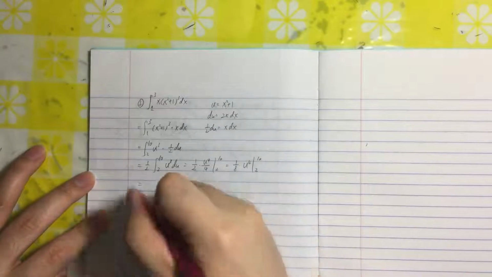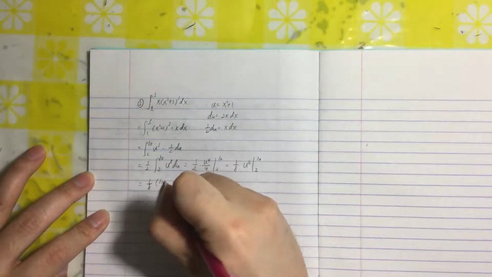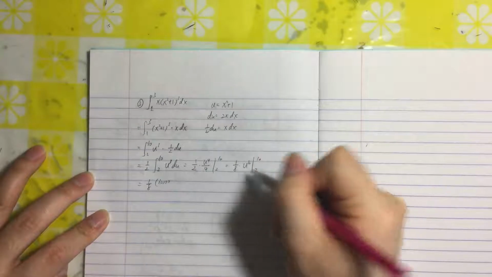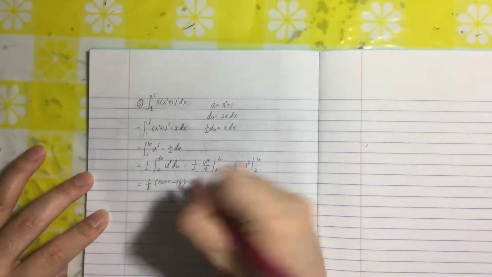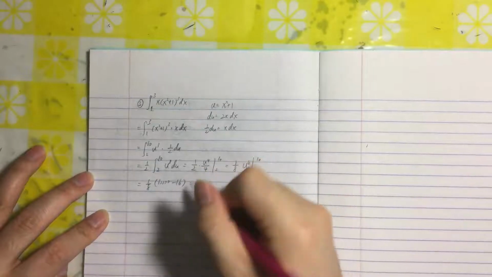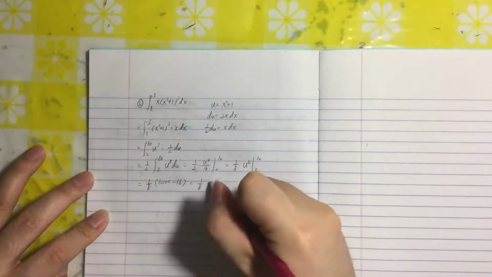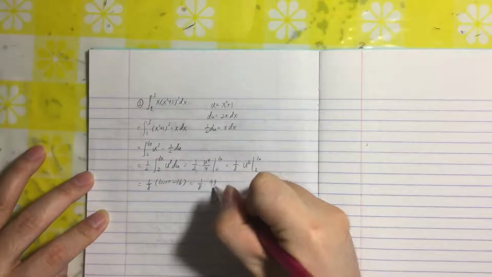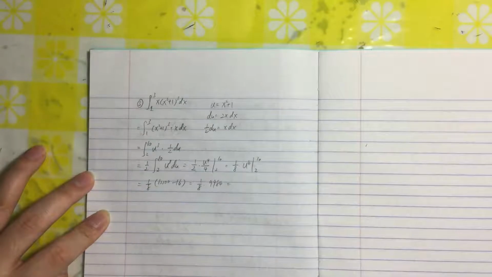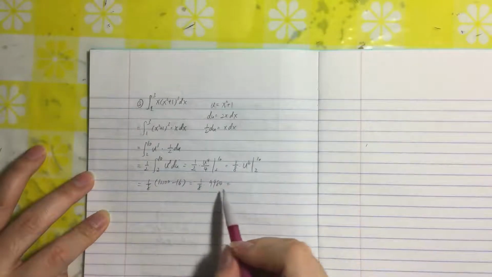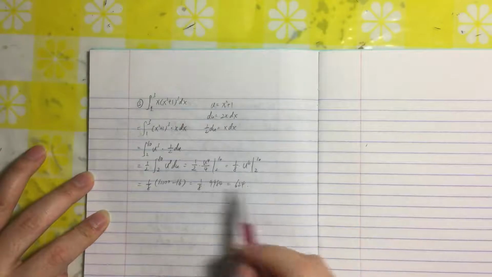If I plug in 10, 10 to the power 4 is 10,000. If I plug in 2, 2 to the power 4 is 16. Then we get 1 over 4 times 10,000 take away 16. That's 9984. And 1 over 4 times 9984 is 2496. That's the answer to this integral.